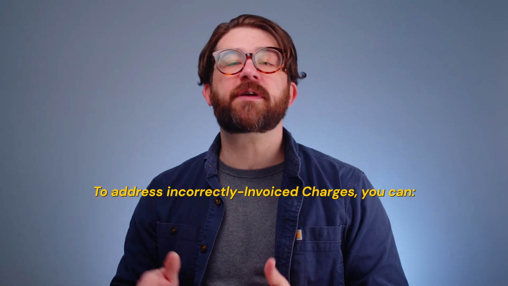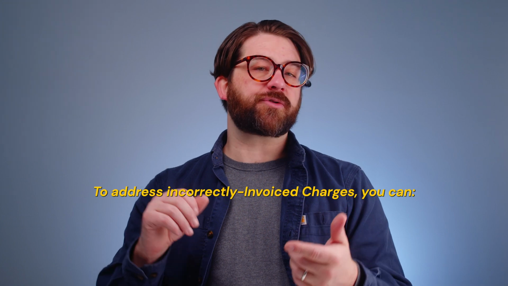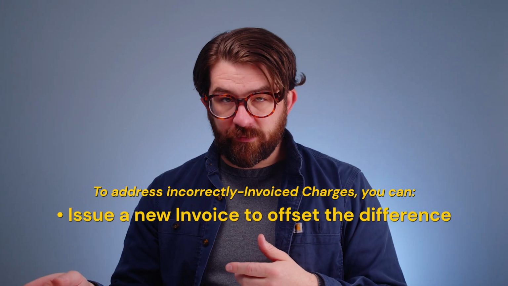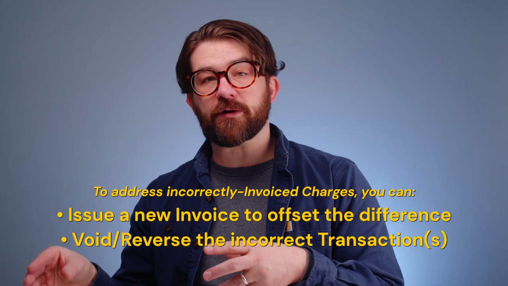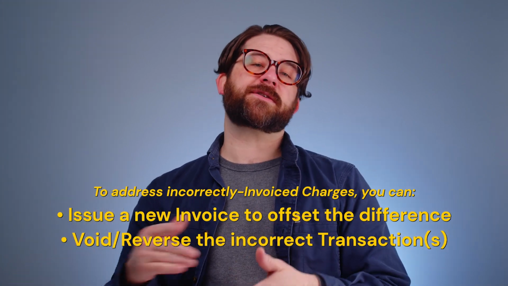But once you invoice, things are much more locked down and difficult to correct. Invoiced amounts affect the student balance and accounts receivable. After you invoice something incorrectly, your choices are to issue a new invoice to offset the difference, or you can void or reverse the incorrect transaction and start over. So you want to avoid invoicing things that aren't correct, or you will suffer.